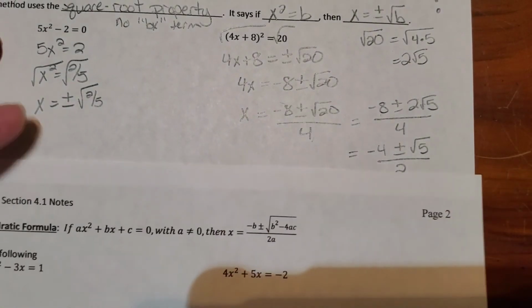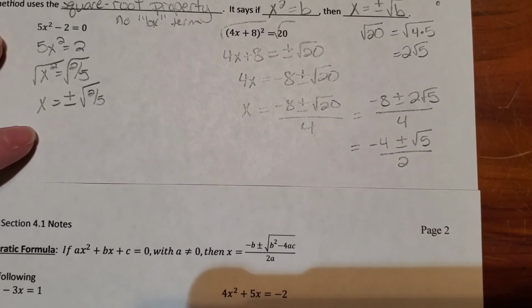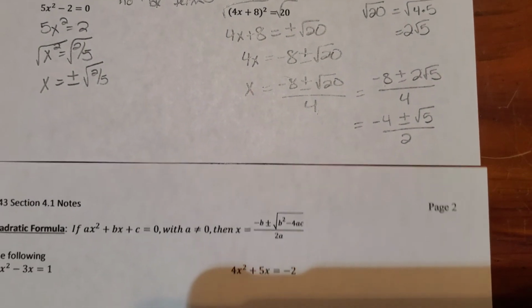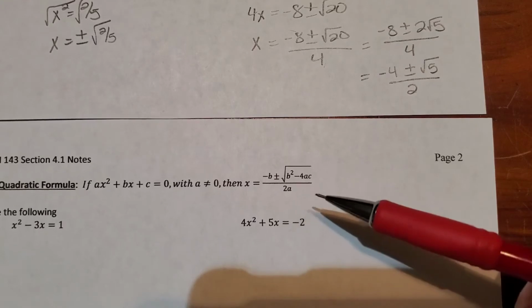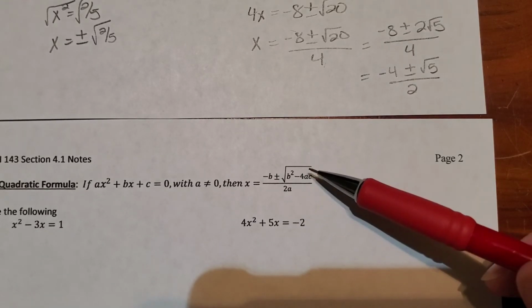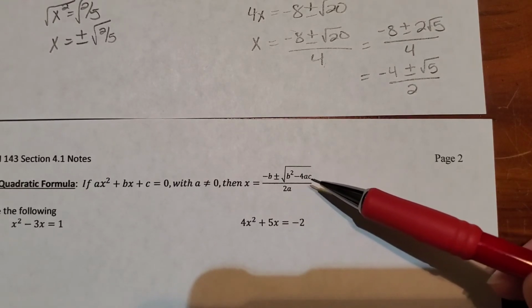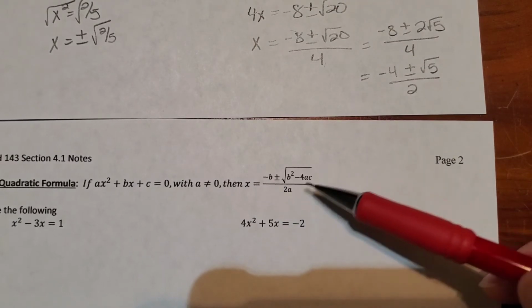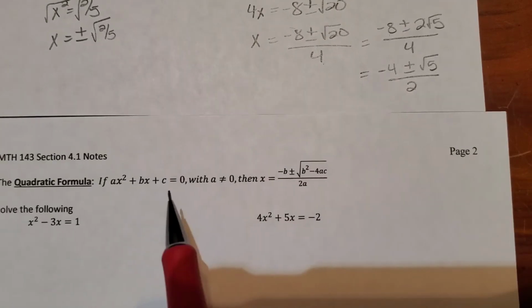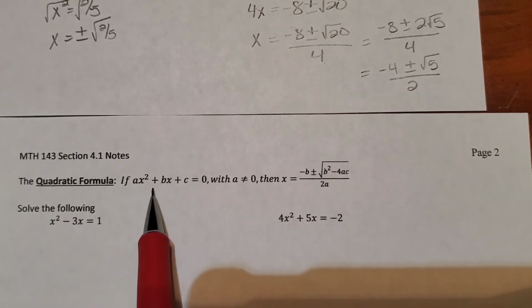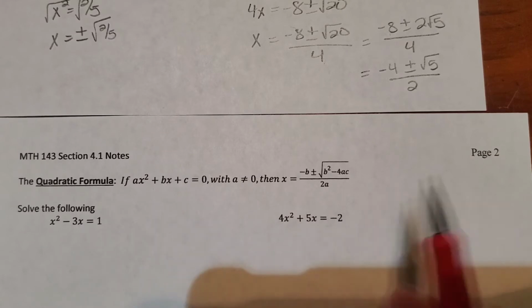All right, on the top of the next page, we're going to look at the quadratic formula. Remember, the quadratic formula says that if ax squared plus bx plus c is equal to 0 with a not equal to 0, then we can solve for x, and we get that x is equal to -b plus or minus the square root of b squared minus 4 times a times c, whole thing over 2a. Now, the a, the b, and the c in this formula come from your quadratic equation.